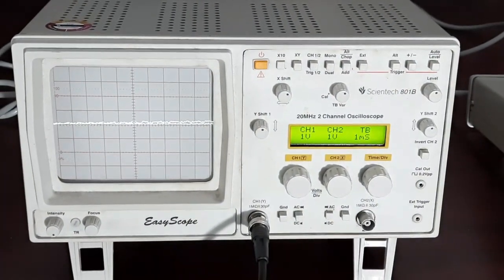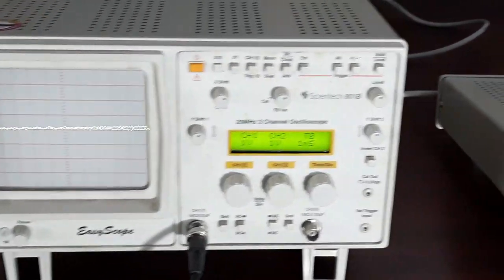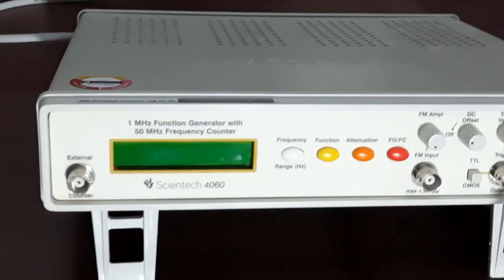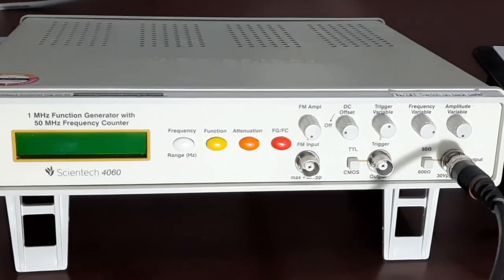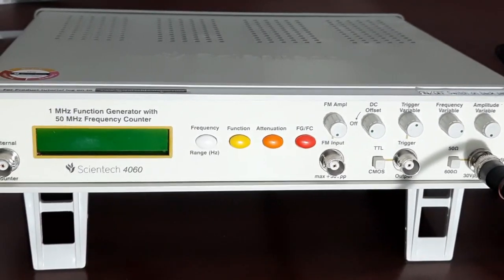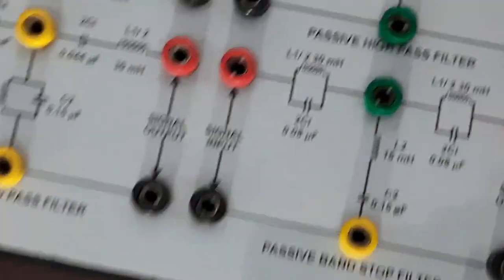Now in order to perform this high pass filter experiment, we need three different things. First one is the CRO that you can see in your screen. The second one, this is a function generator, which is a type of output device which will give us the different types of sinusoidal frequency that we will give to the high pass filter to get filtered. And the third one will be the bunch of filters we have.